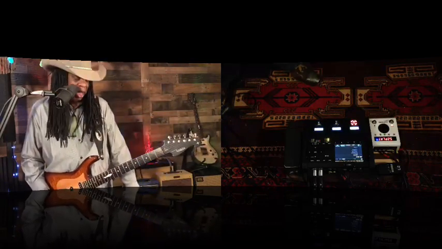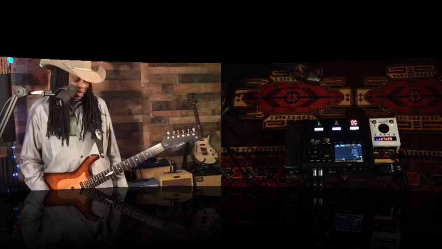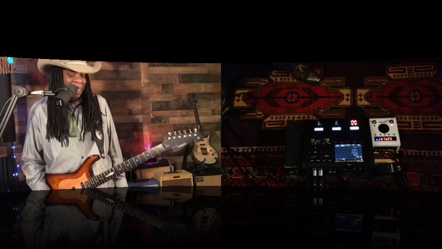For those who are wondering about the Eventide pedal, I'm using that. If you see it says plot, it's a plate reverb.